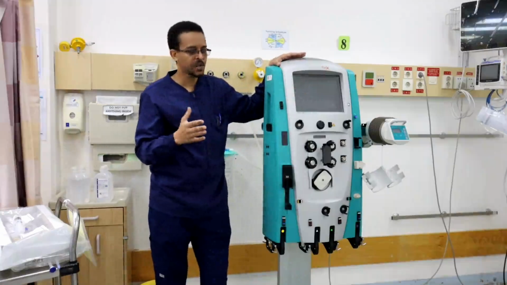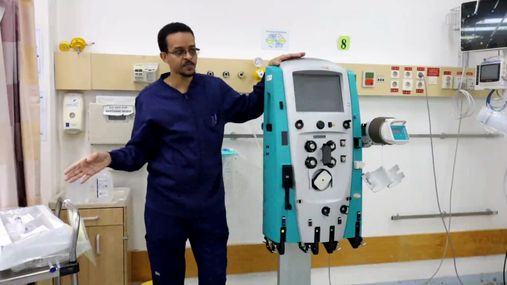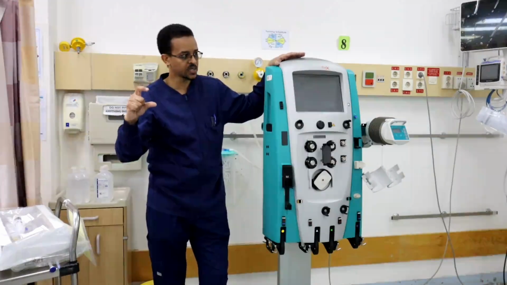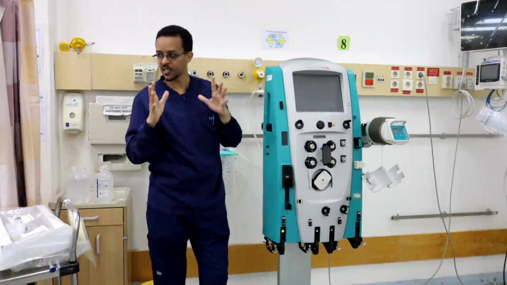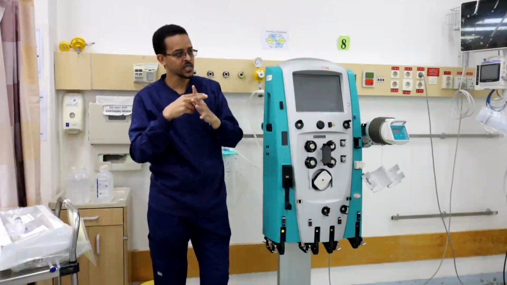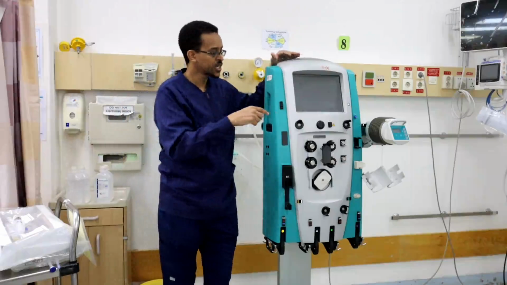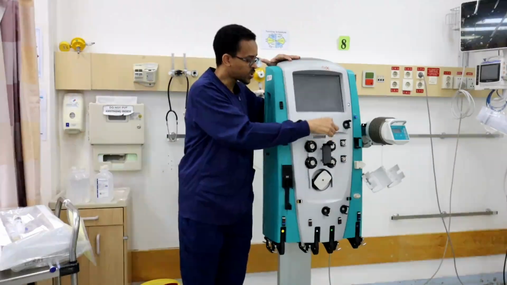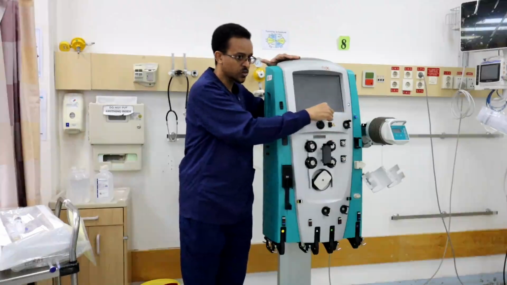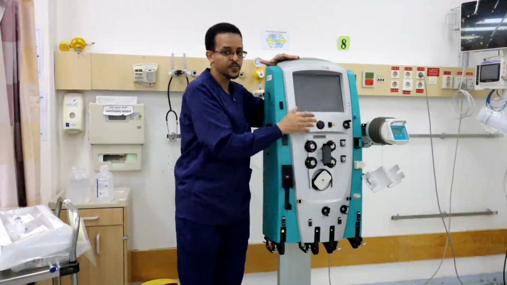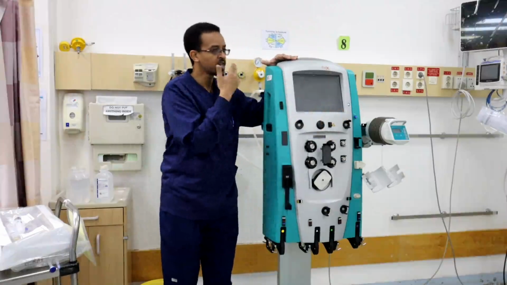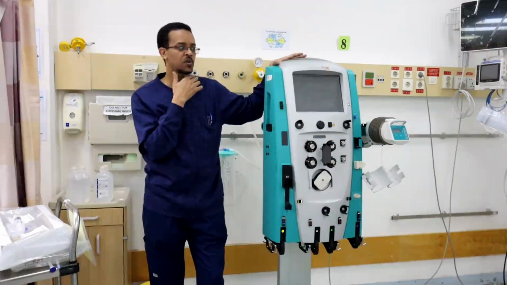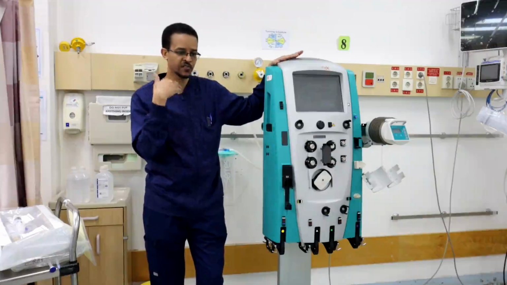Okay. For example, if any area of the filter is damaged because of high pressure and results in a small amount of blood leaking out, if this blood goes out of the filter through the waste line or the effluent line, this sensor will detect the blood and give an alarm, blood leak detected, and the therapy will stop immediately to prevent further blood loss.